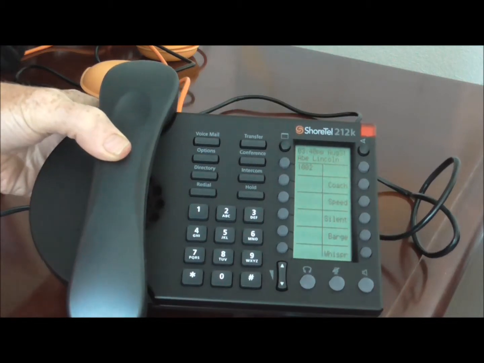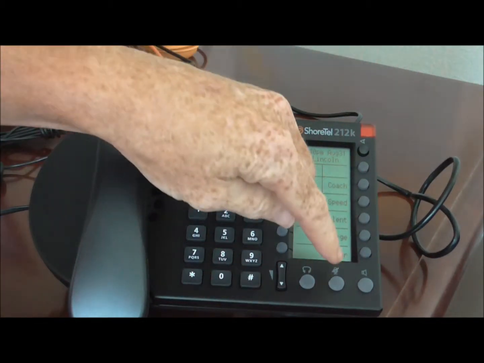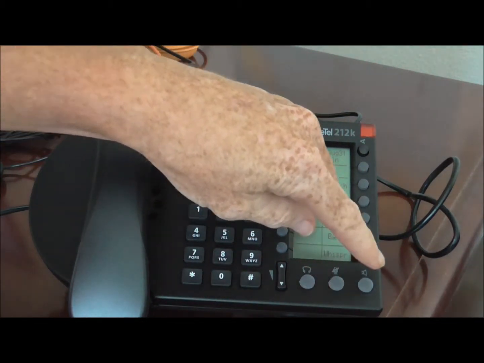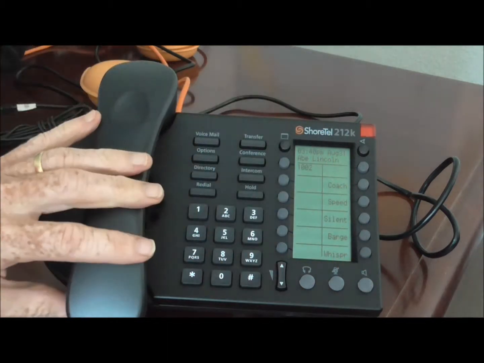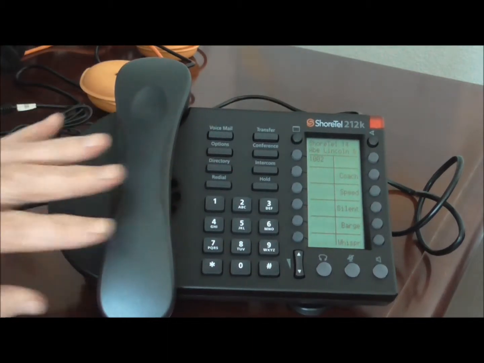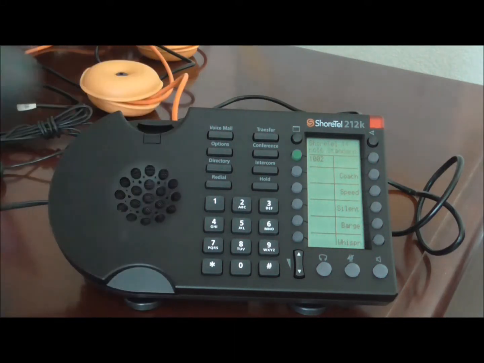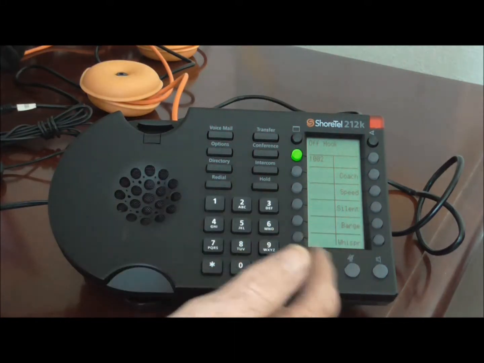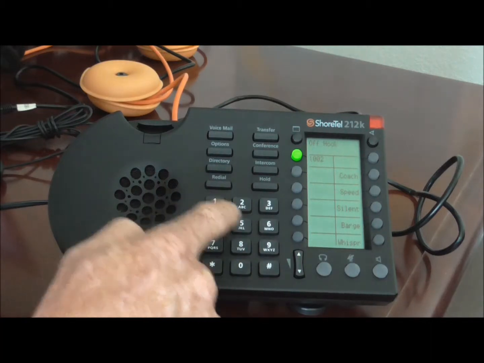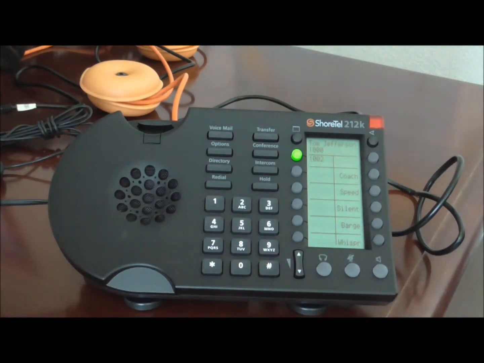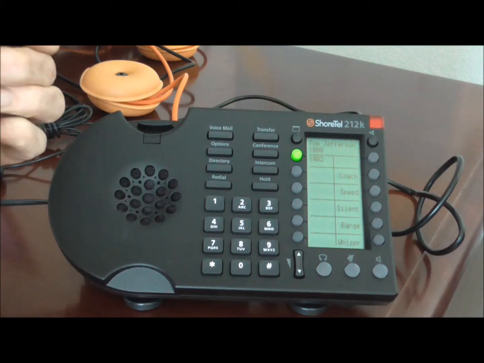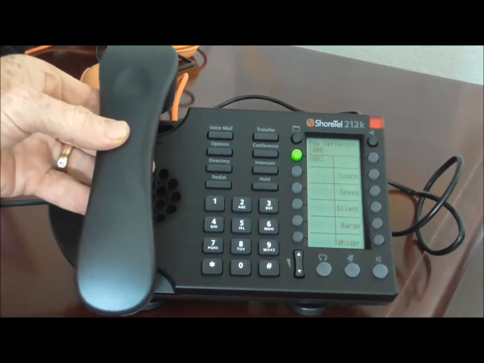And then there's a mute button, and also a speaker button right here. So it's easy enough to make a phone call, and you typically go off hook and press 9, or if you're dialing an internal extension, you just dial the extension and off you go. You're making a phone call. It's that easy.